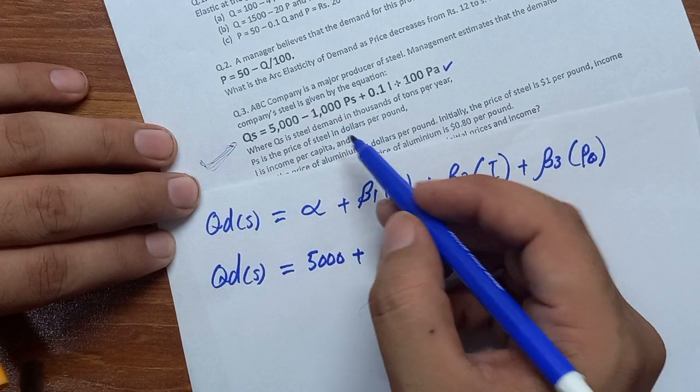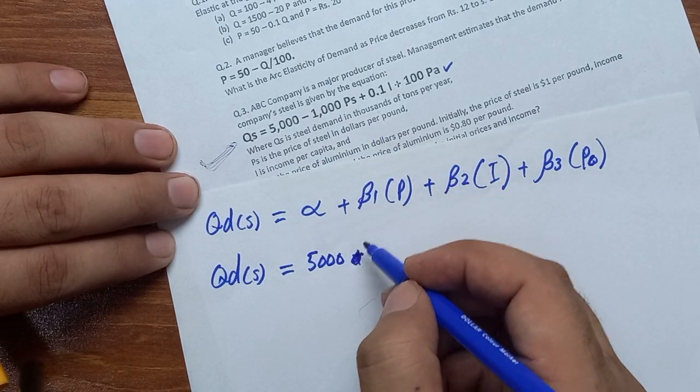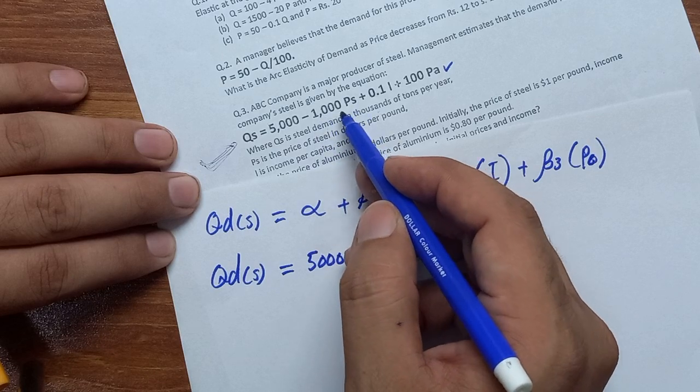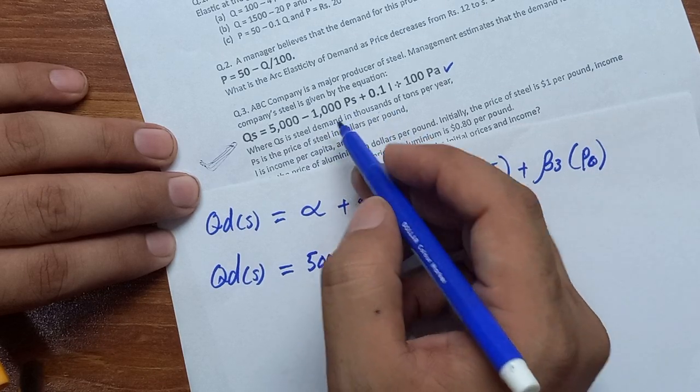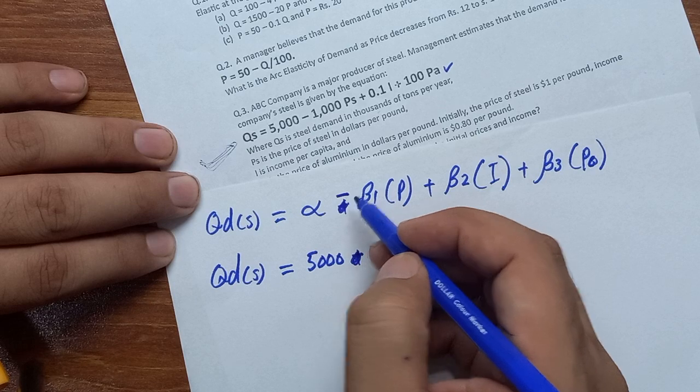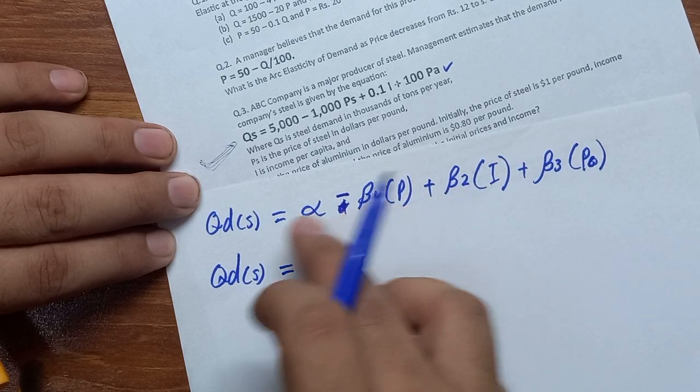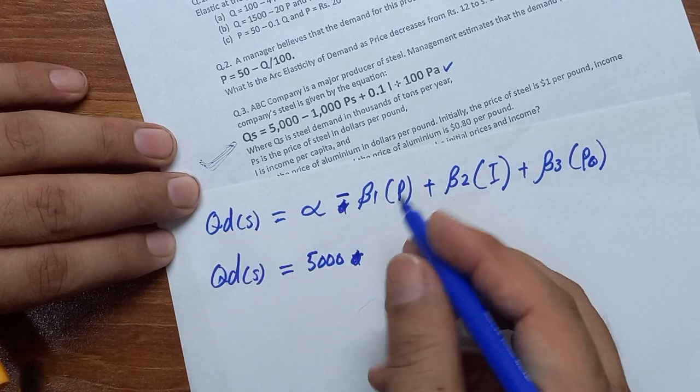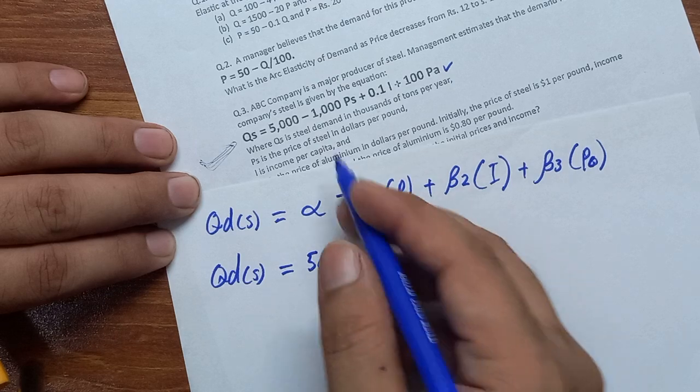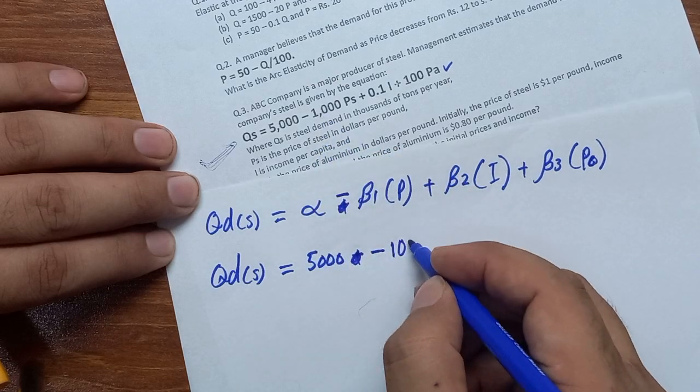Plus, here actually we use minus because the beta is negative. We use minus because price has an inverse relation with quantity demanded.